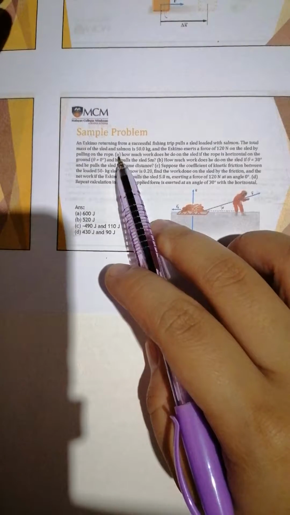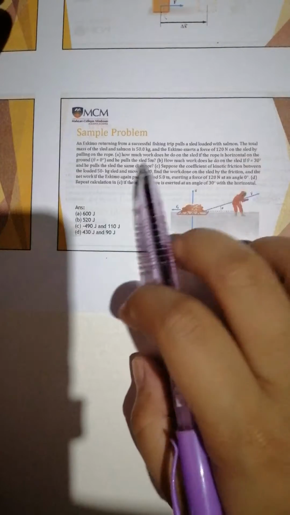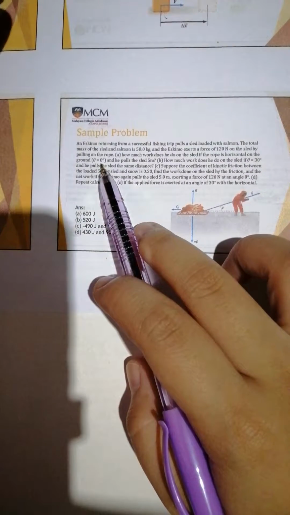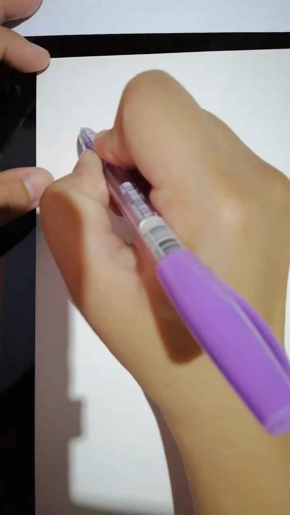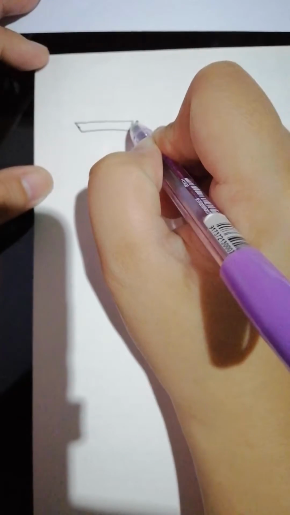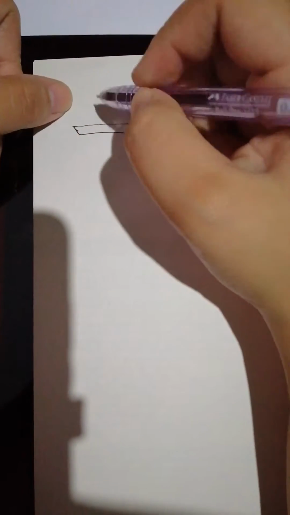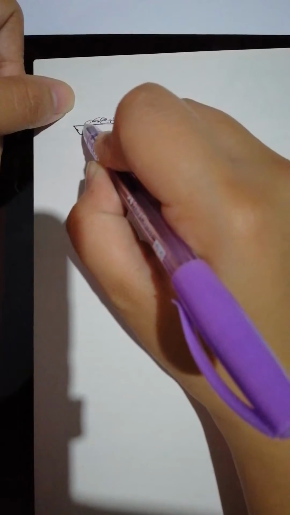So the pulling force is 120 newtons applied by this Eskimo. First question: how much work does he do on the sled if the rope is horizontal on the ground, or theta is equal to 0, and he pulls the sled 5 meters? So this is the sled, and here we have the salmon he collected.